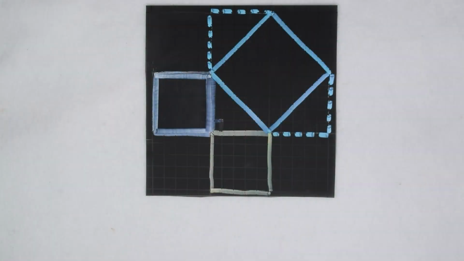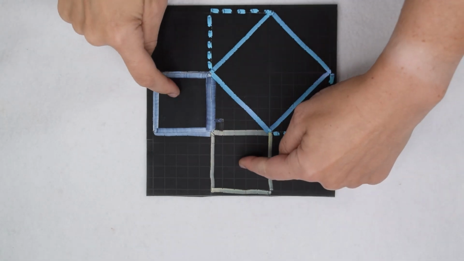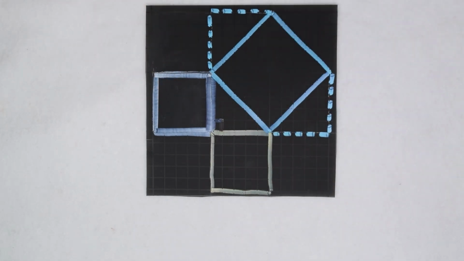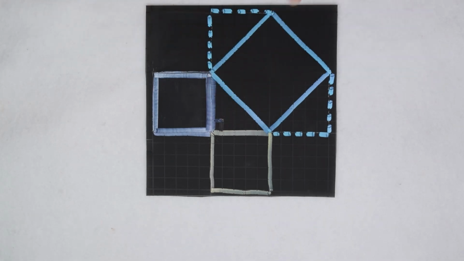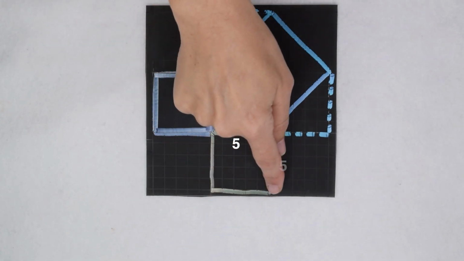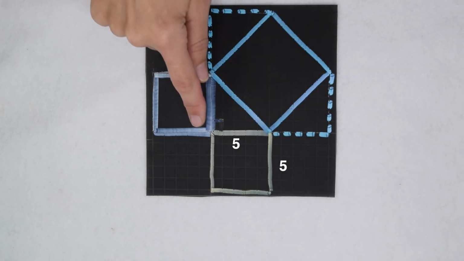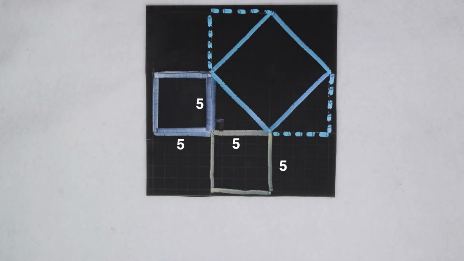The Pythagorean theorem explains the relationship between the squares that can be made off the legs of a right triangle. Let's take our right triangle and start by making these squares. This edge is 5, so we're going to make a 5 by 5 square off of that leg. So is this one, so we'll make a 5 by 5 square off of here.